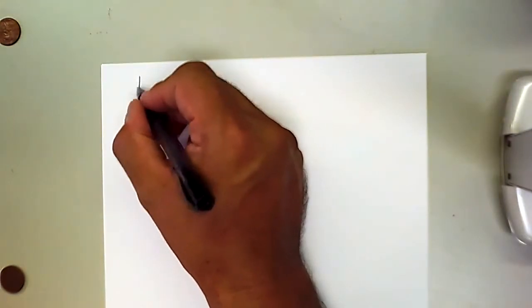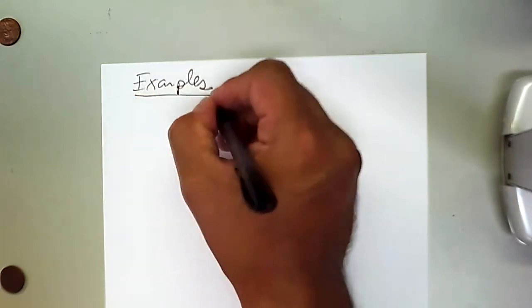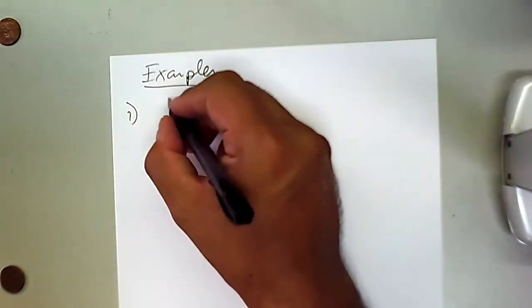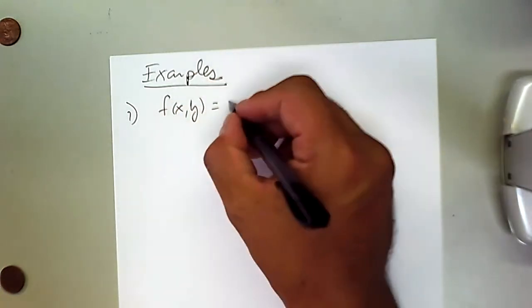Let's do a whole bunch of examples. So let's start with a simple one. F of xy, which is going to be also z.